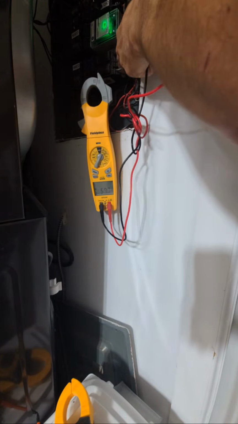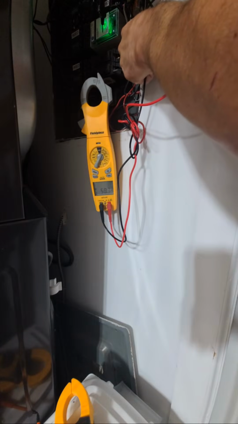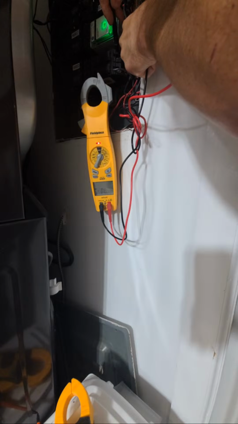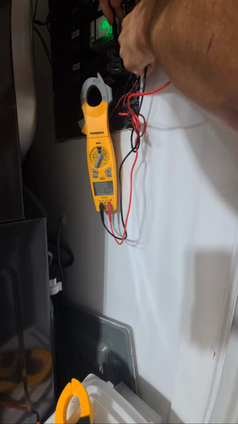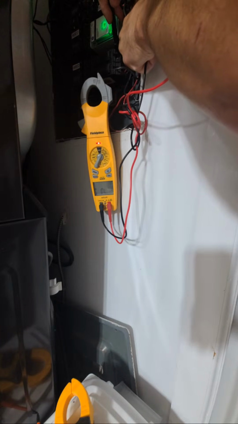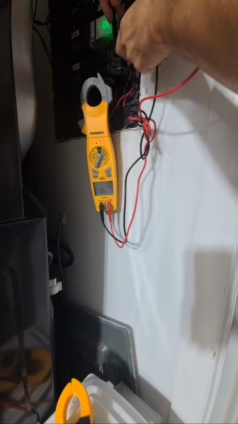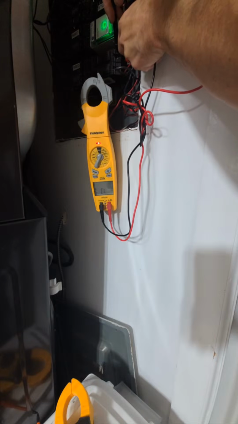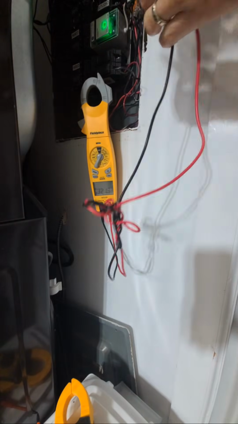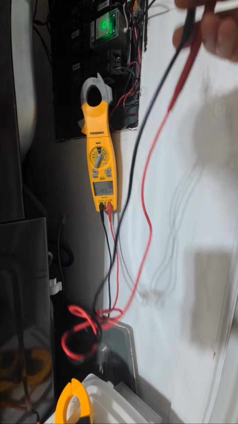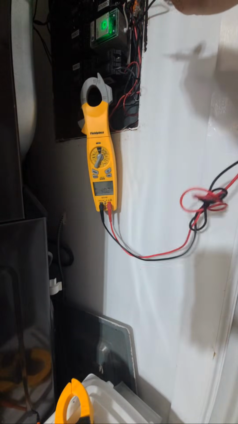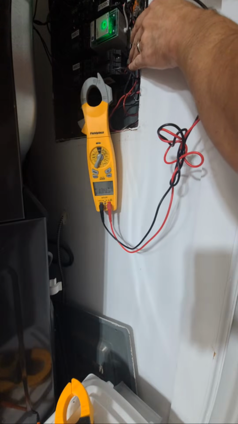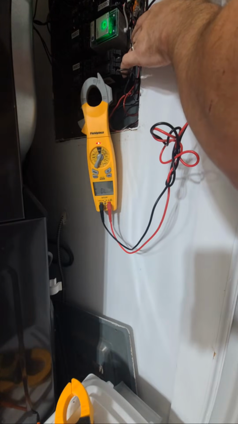Let me see here. There we go. 100 millivolts. It's very loose, but basically 100 millivolts is pretty standard for a very loose connection. But anything over 30 is really too much. Full load 16 amps on a 20 amp breaker. If you're getting over 30, 40 millivolts is really pushing it.